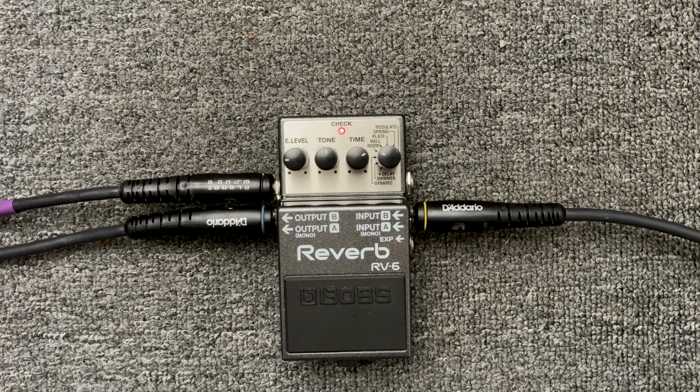If you want to get a more regular room reverb, like one to use at home for practicing to make your small practice room sound a bit bigger and more like a professional studio room or something like that, then turn the time control up a bit so it sounds like a bigger room, and then turn the effects level down a touch so it's not too washy and over the top.